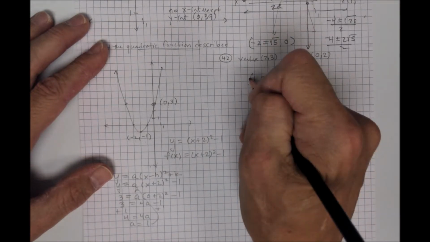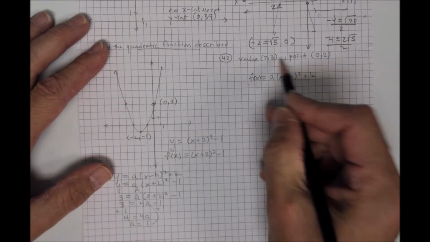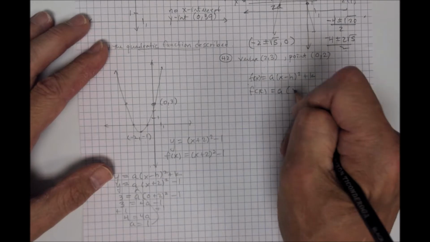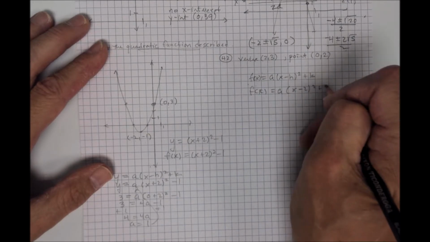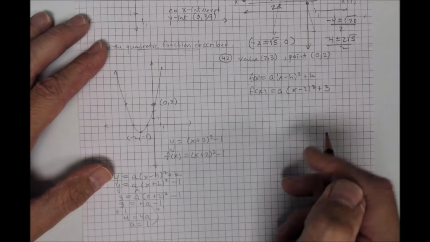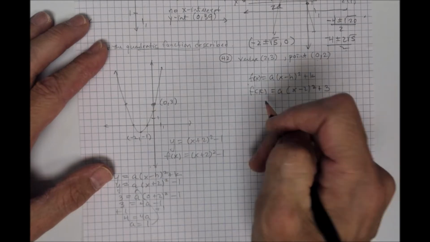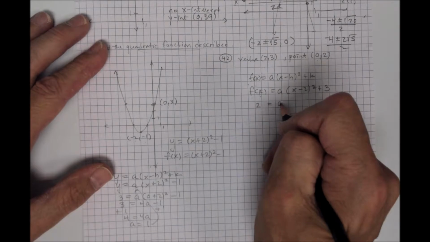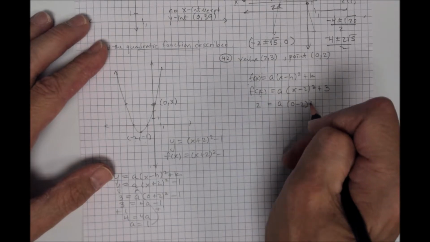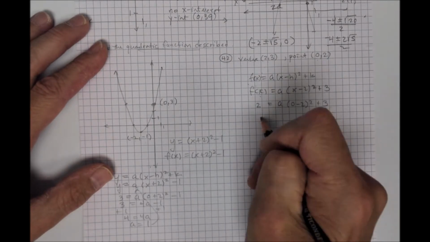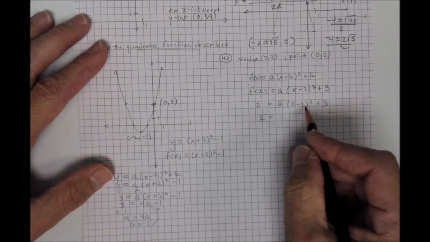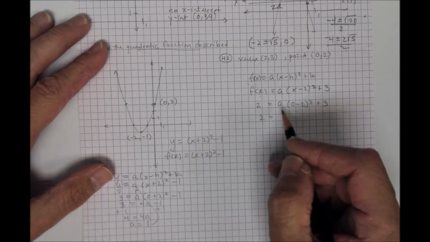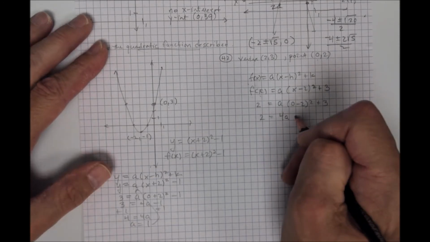So now I'm going to plug the 2 and 3 in for the h and the k. I get f of x equals a times x minus 2 quantity squared plus 3. All right, then use the point 0, 2. So f of x is 2. That's my y. 2 equals a times 0 minus 2 quantity squared plus 3. 0 minus 2 is negative 2. Negative 2 squared is 4. So this is 4a plus 3.